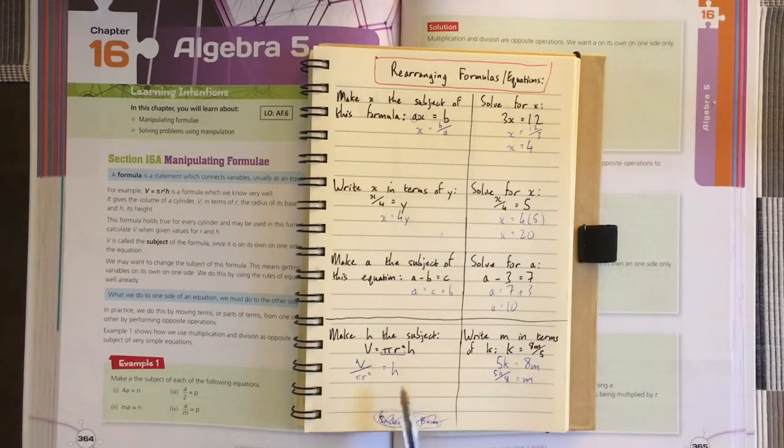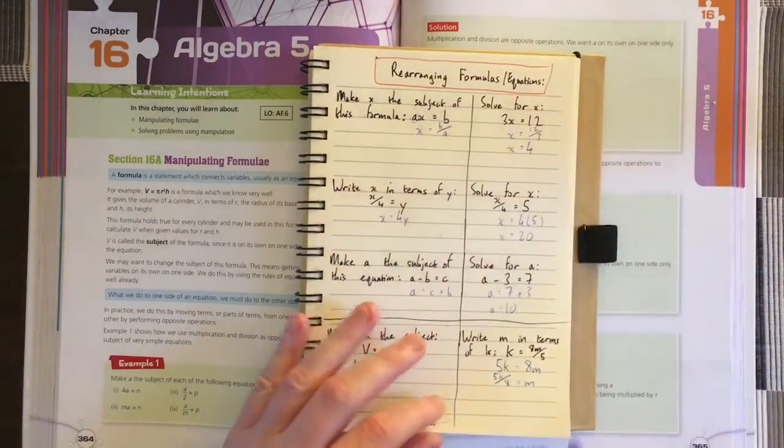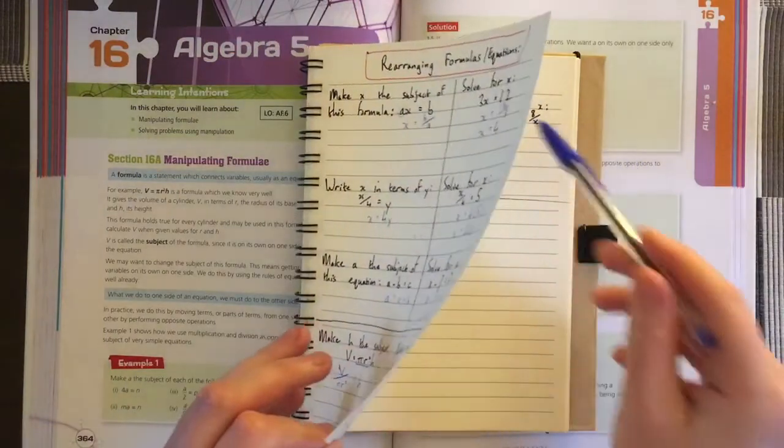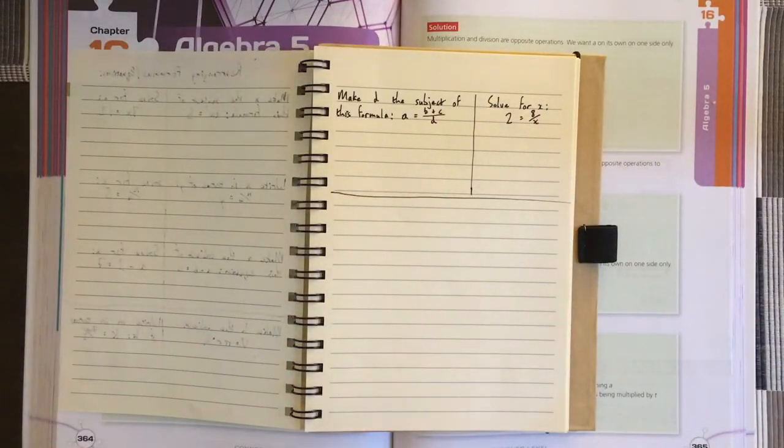So that's, I suppose, one thing you could use it for. You could reverse formulas, or use formulas to give you something else, depending on what information you have. All right, there's just one more example I want to do, which ties it back to algebra, and then I will, in a separate video, do the examples that are in your book.